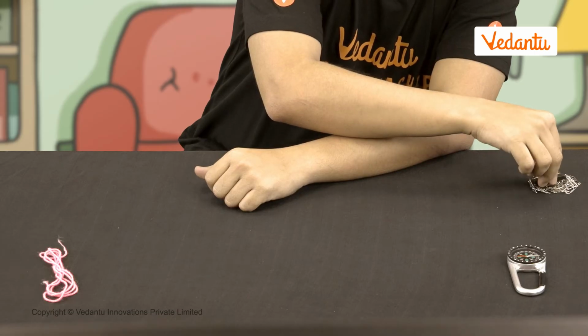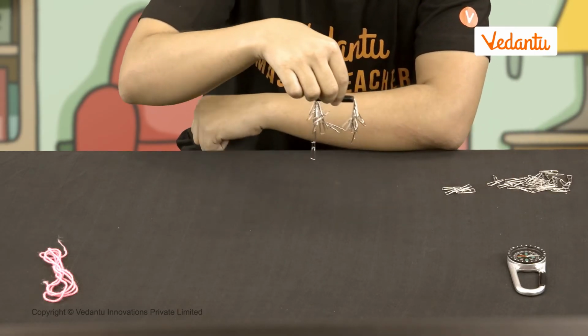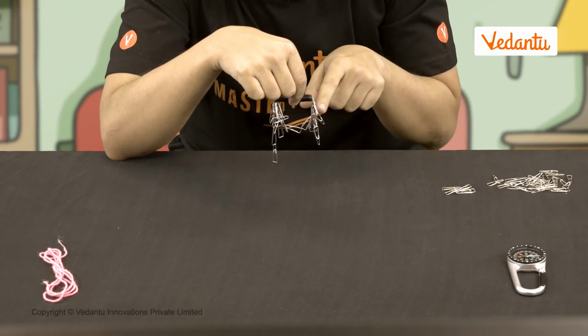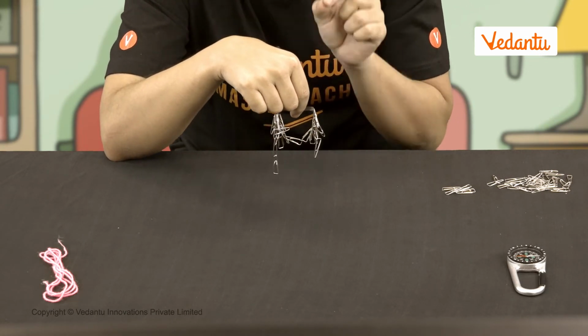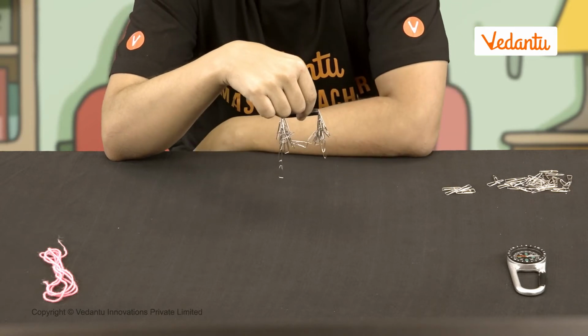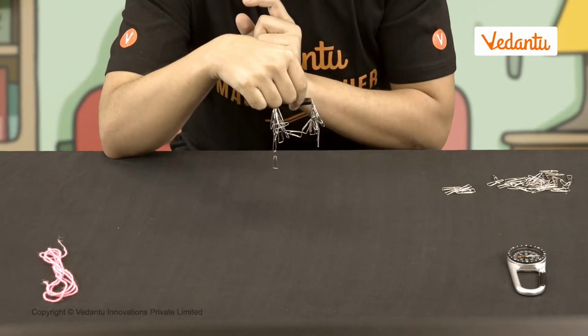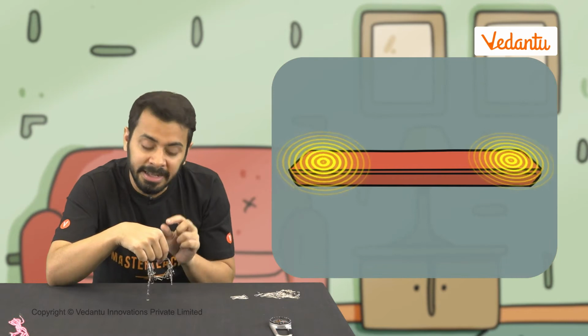Let's find out. We know magnets attract iron. Say, we take this bar magnet and dip it into metal pins. What do we notice? Yes, all the metal pins are sticking mostly to the ends of the magnet. But why only to the ends? Why not in between? Because a magnet's attracting power is maximum at its ends.